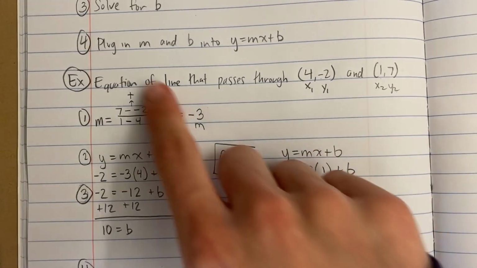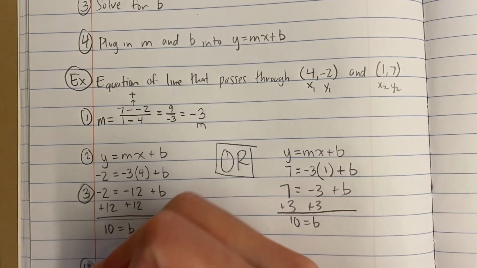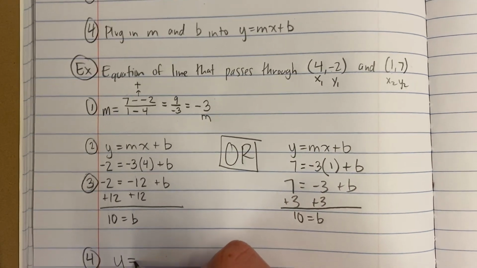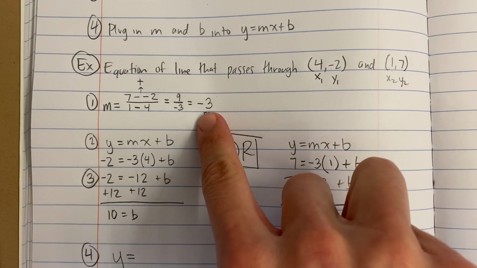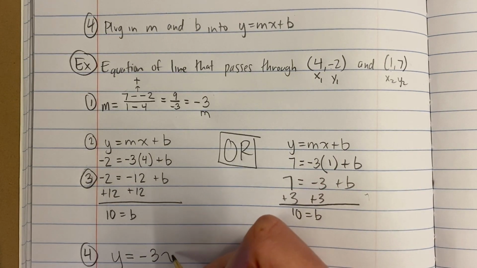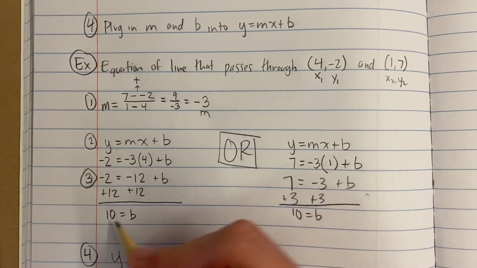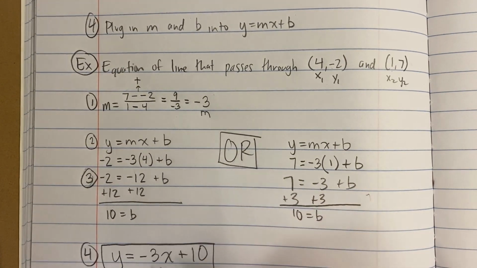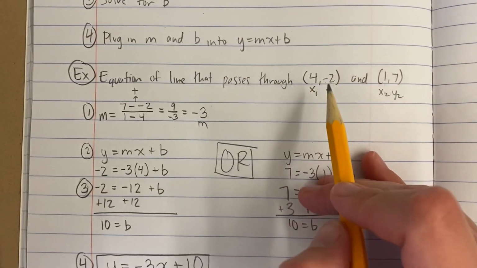I'm ready for step 4, which is to plug in my m and b into y equals mx plus b. So I'm going to write y equals, now m, what's my m? My m is negative 3. I found it in step 1. Y equals mx plus b. And this is my answer. I have written the equation that goes through these 2 points.